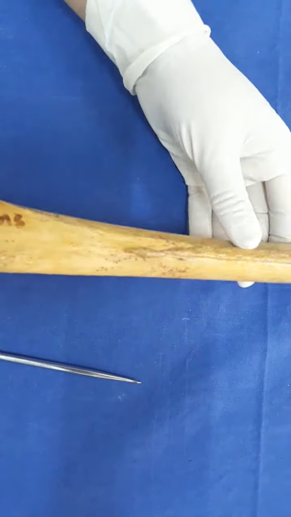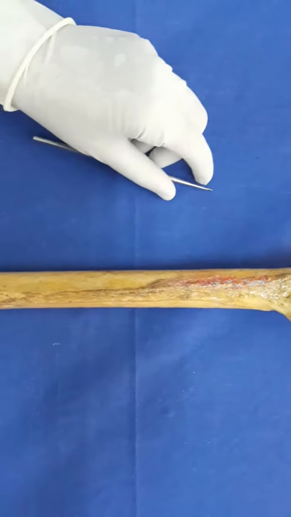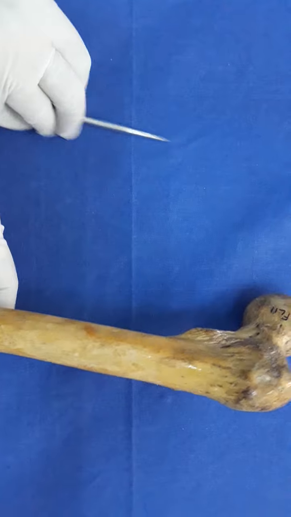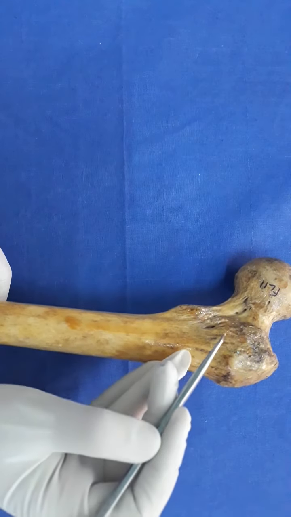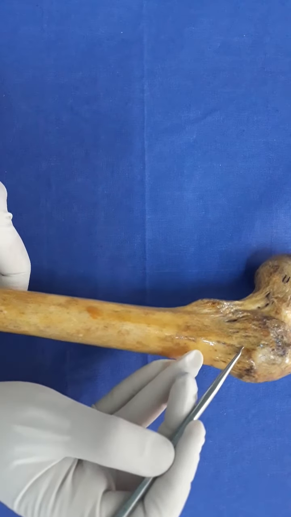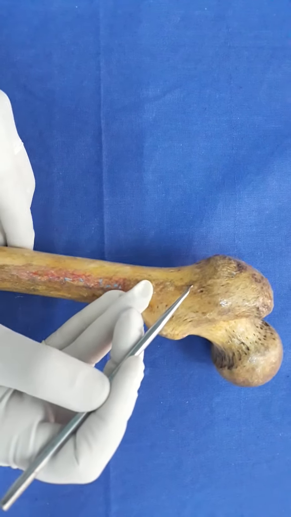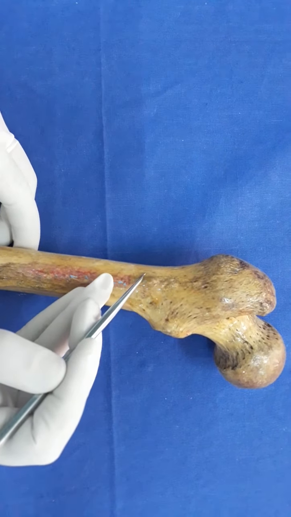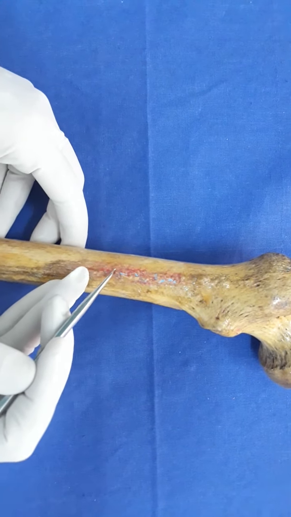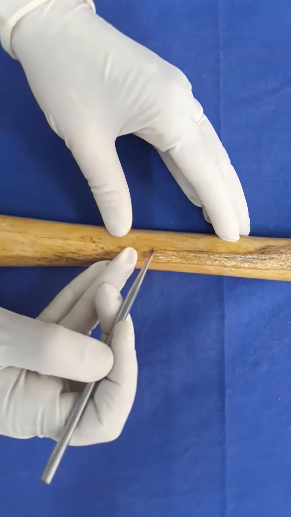Vastus lateralis arises from the upper part of intertrochanteric line, anterior and inferior borders of greater trochanter, the lateral lip of gluteal tuberosity, and the upper half of lateral lip of linea aspera.